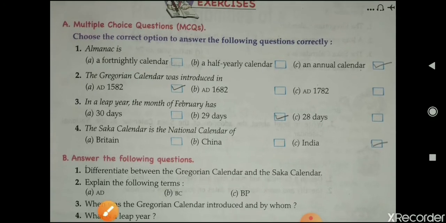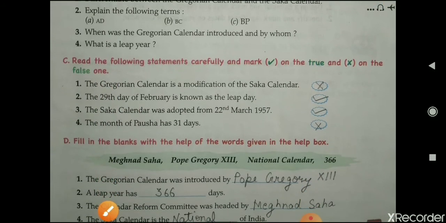The first one is the multiple choice questions, almanac and annular calendar. The Gregorian calendar was introduced in AD 1582. In a leap year, the month of February has 29 days. The Saka calendar is the national calendar of India.